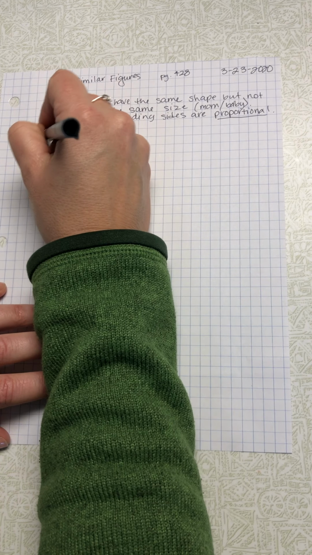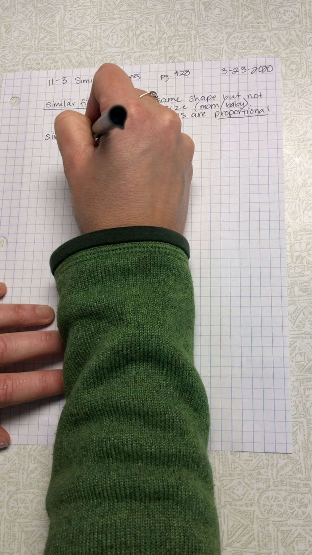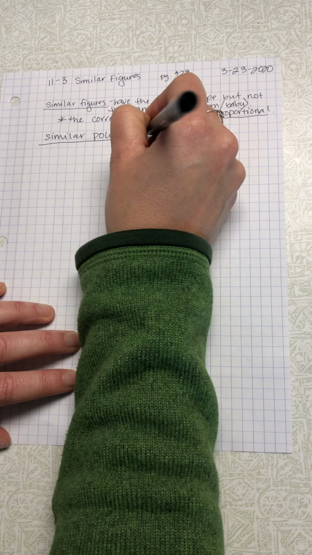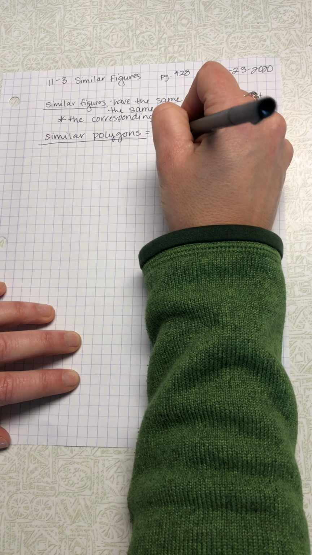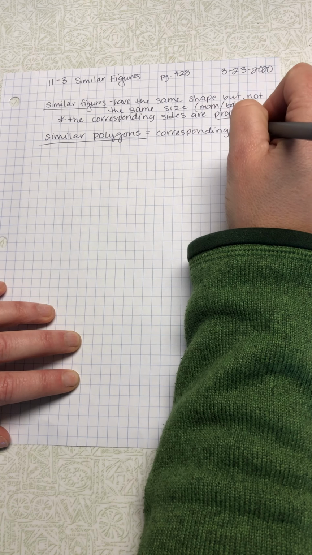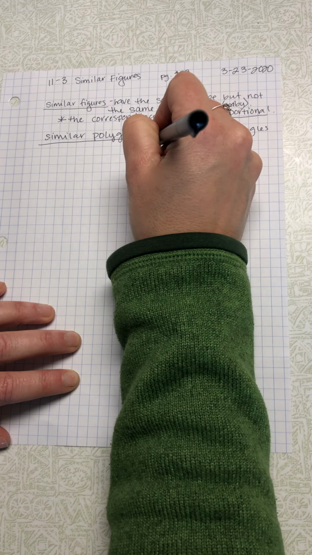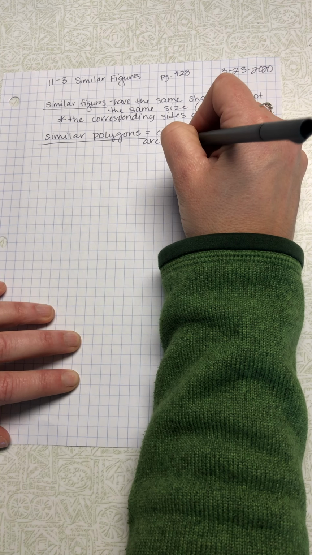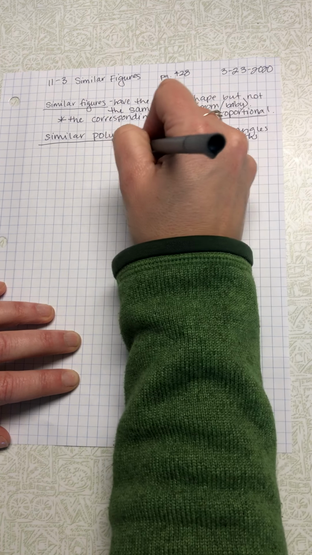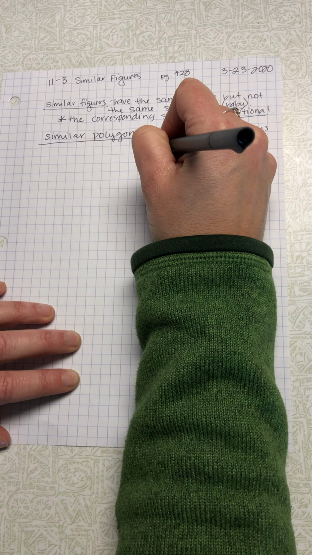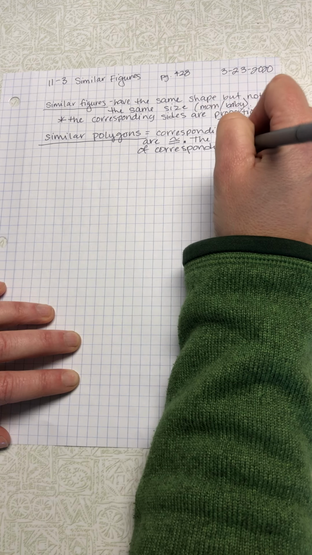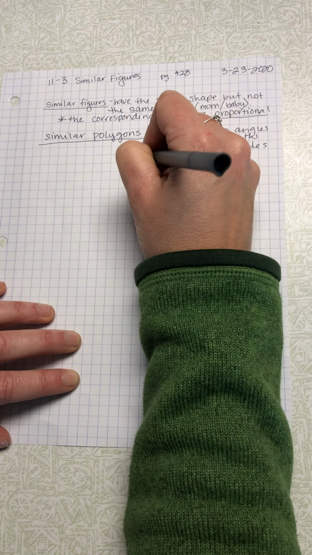We also have similar polygons. Corresponding angles are congruent, and the lengths of corresponding sides are proportional.